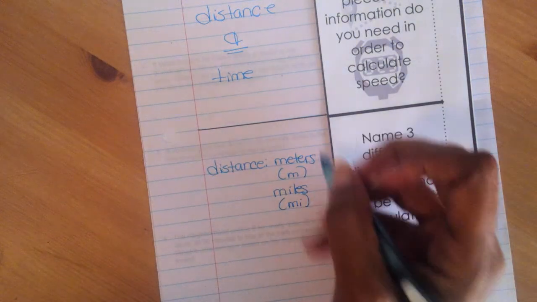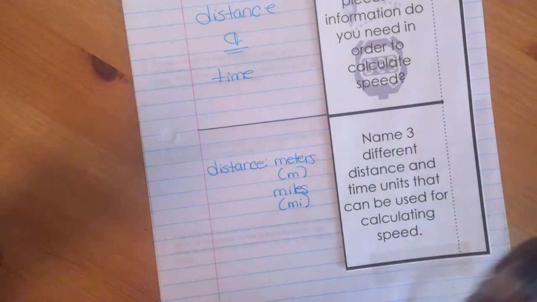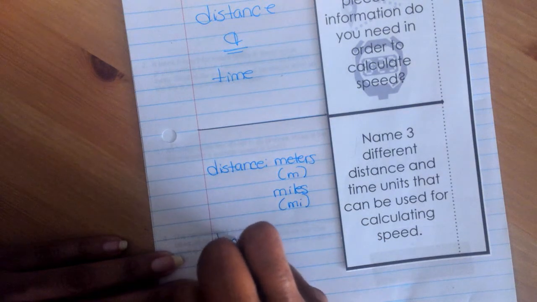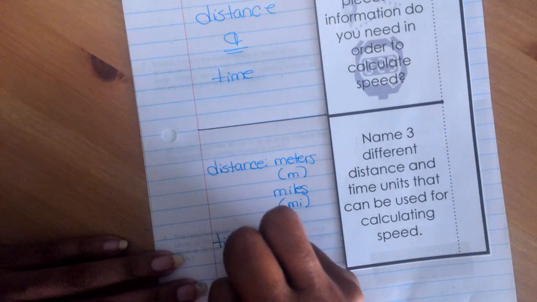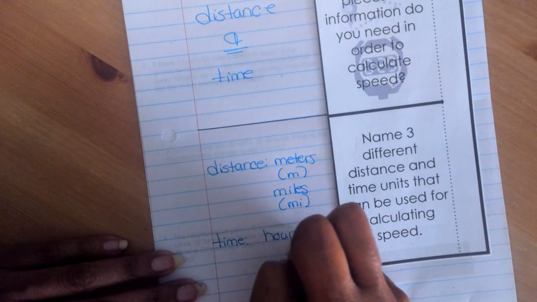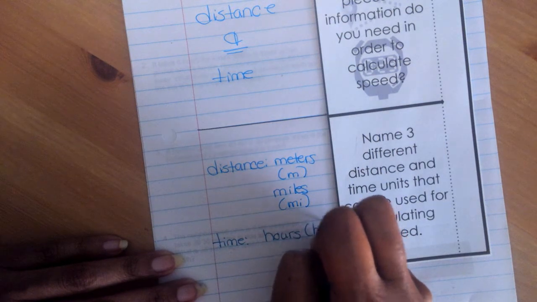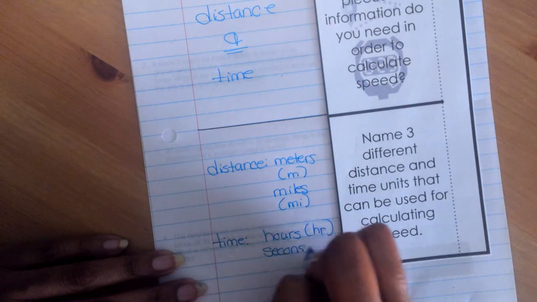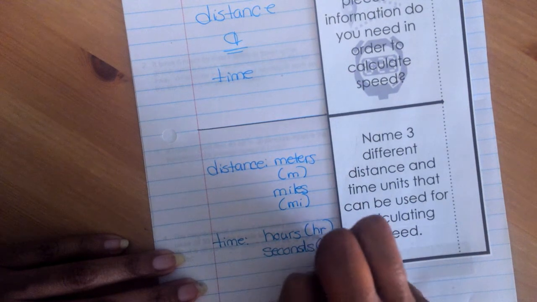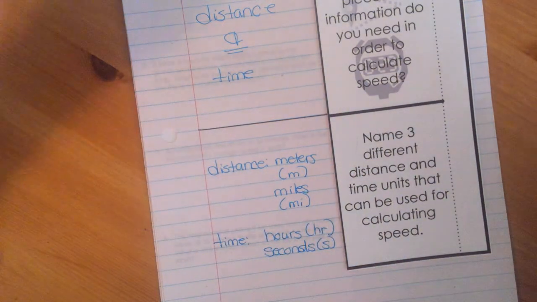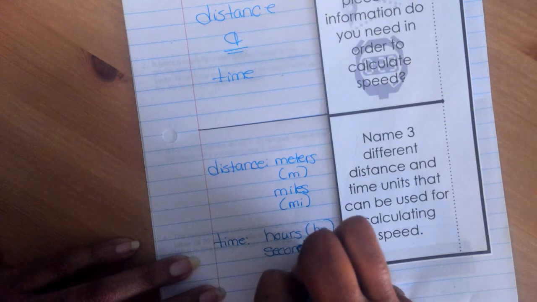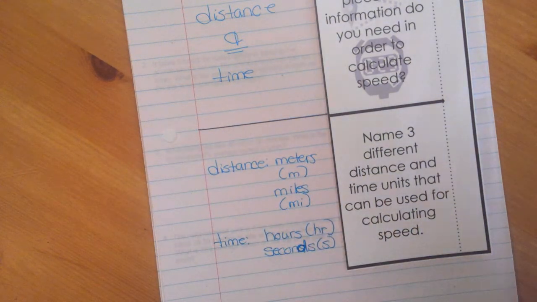The units are important, and I'll go over that when I work through some of the speed problems. Then for time, the units we use are hours, which we represent HR, and seconds, and we represent seconds with just an S. Like I said, these units will become important once we start working through some of the practice problems.